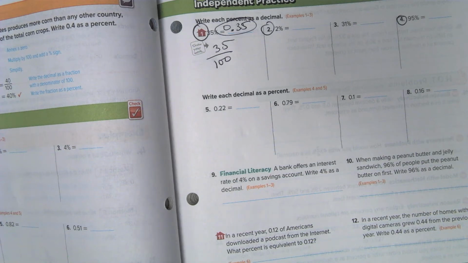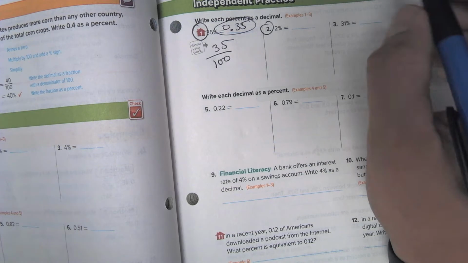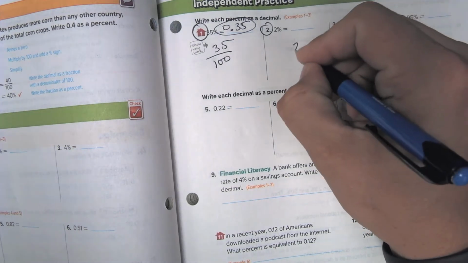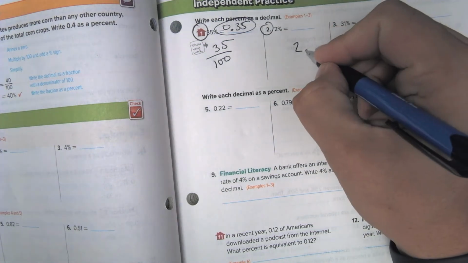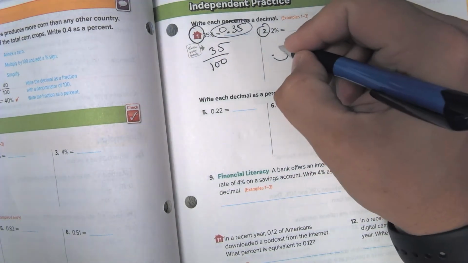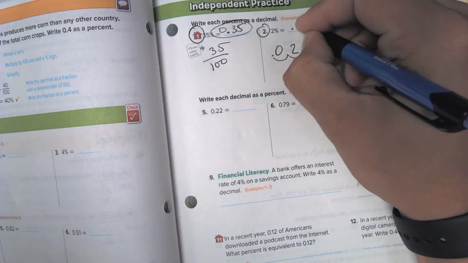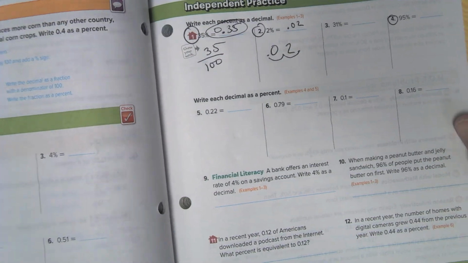Okay, so now number 2. So we have 2%. I'm going to do this the dividing by 100 way, moving the decimal. So I have 2%. Remember, all whole numbers have a decimal afterwards. So we go 1, 2, because I move it to the left twice. The empty spot, you add a 0. So 0.02. 2 hundredths.